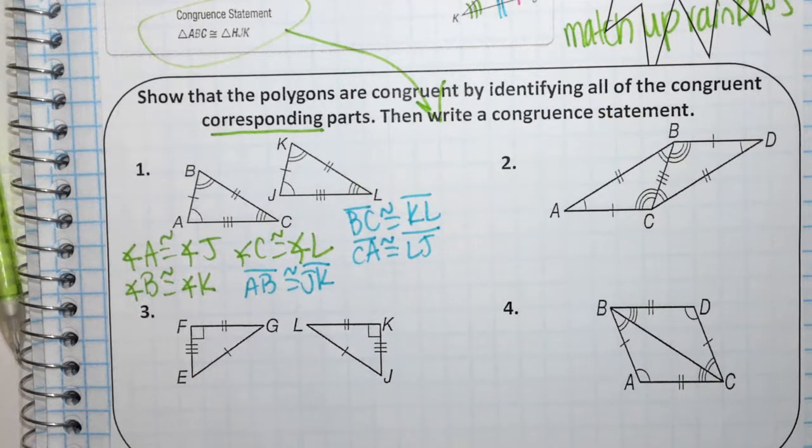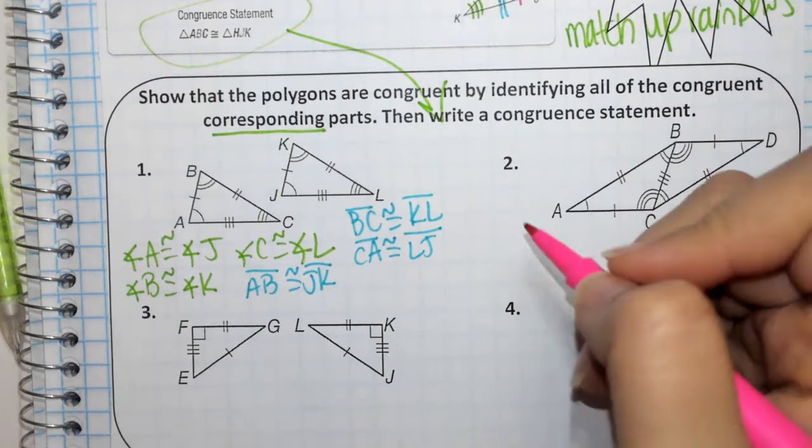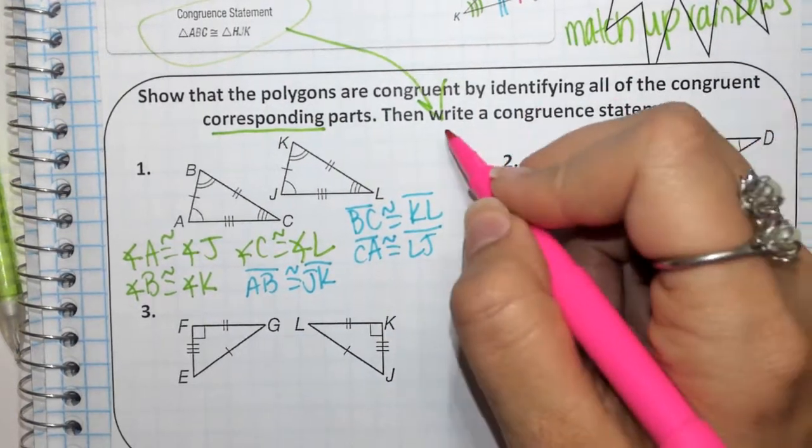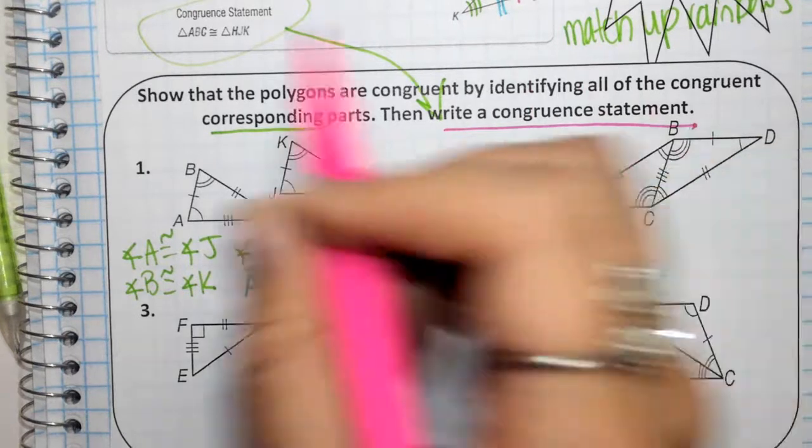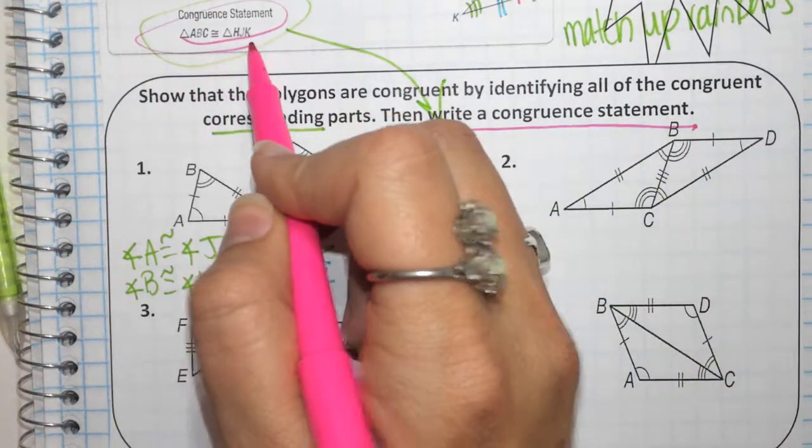Now, easy. We have to write a congruent statement, which means we have to write that the triangles are congruent to each other.